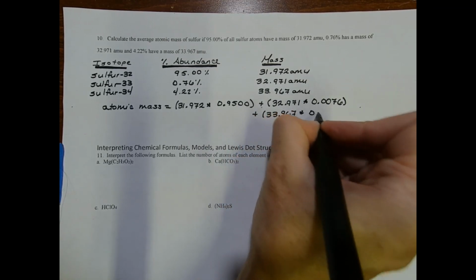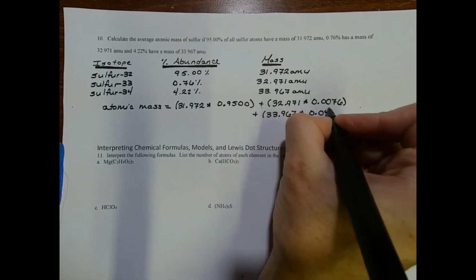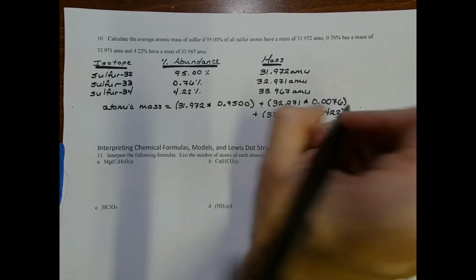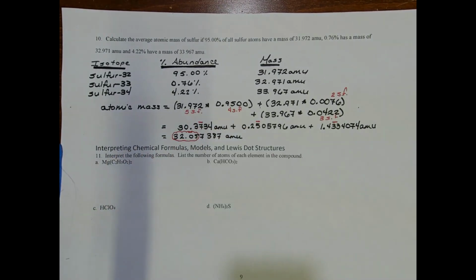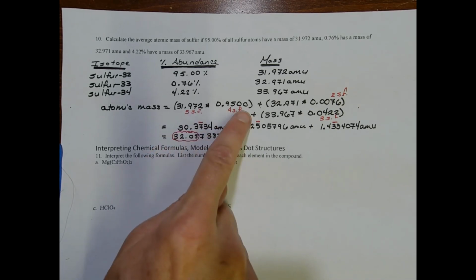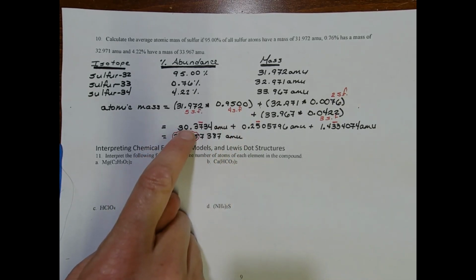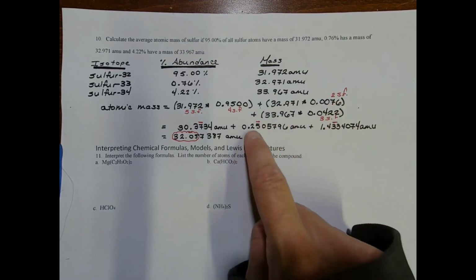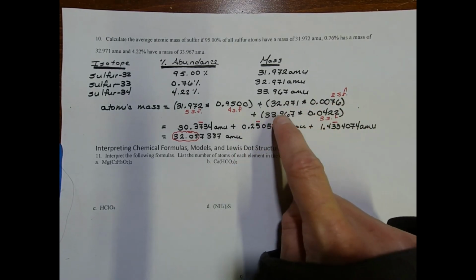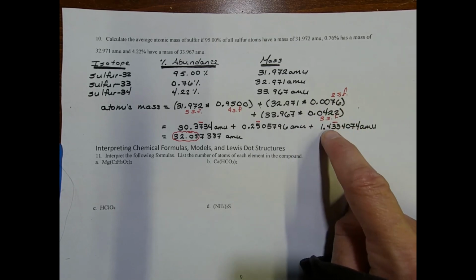And I'm going to put the last one underneath. Move it over 2 spots. So we're looking at 0.0422. So in terms of sig figs, we have 5 sig figs and 4 sig figs. So we'll maintain 4 sig figs with the first value, 5 sig figs and 2 sig figs, and then 5 sig figs and 3 sig figs.